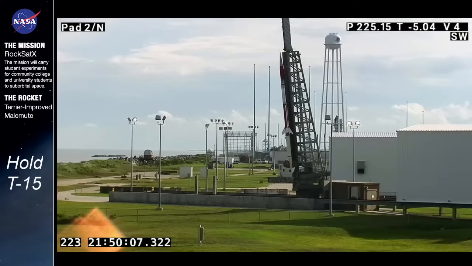TD, SCO. Standby, SCO. For TD? Yes, ma'am. We got about 10 minutes for the aircraft to clear. TD copies. Please let us know when you're clear.